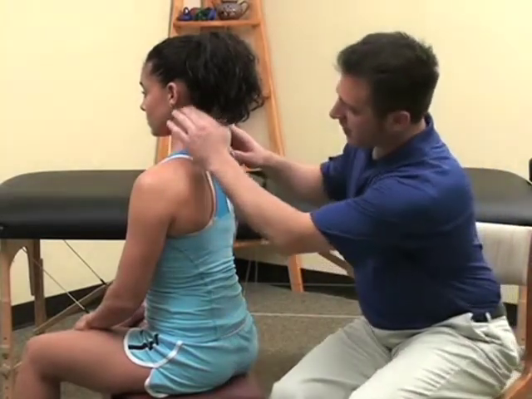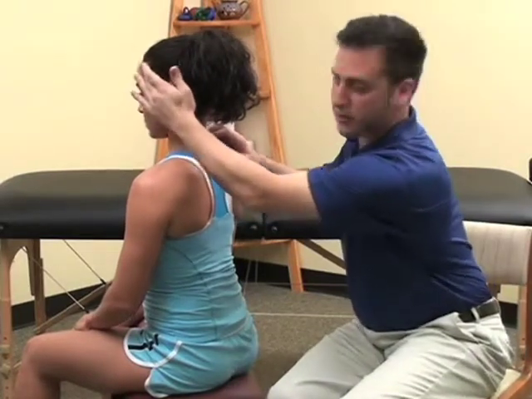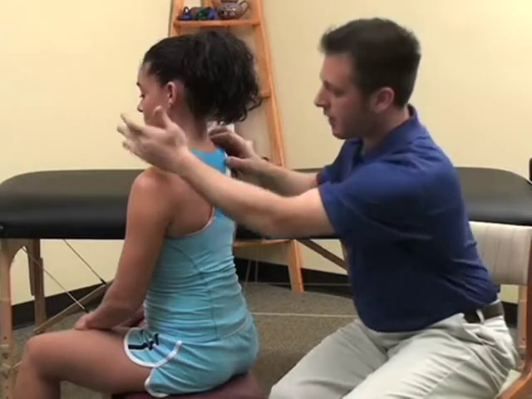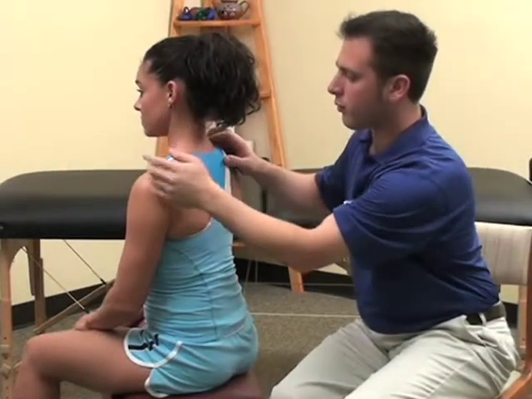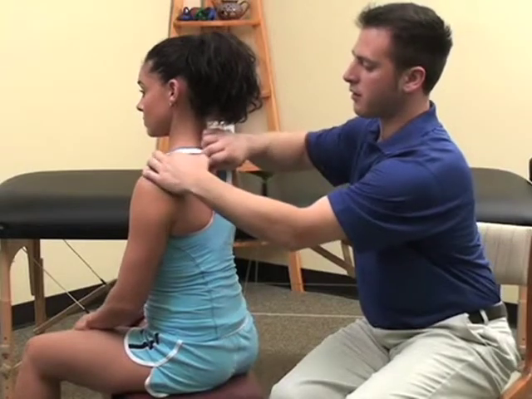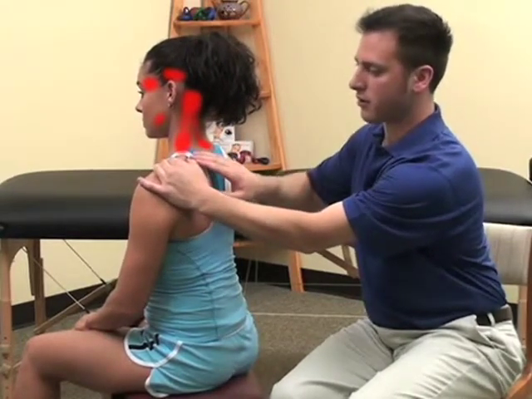The upper trapezius refers a very common pain pattern which causes the person to feel like they are having a headache. The pain goes up the back side of the neck, crosses over a little above the ear, and concentrates in the temple. Pain from this muscle can also concentrate here in the angle of the jaw. When we compress the trigger points in the upper trapezius muscle, we can see that pain pattern emerge.